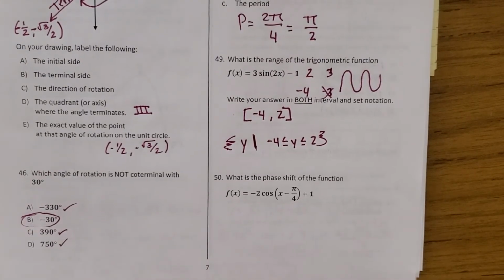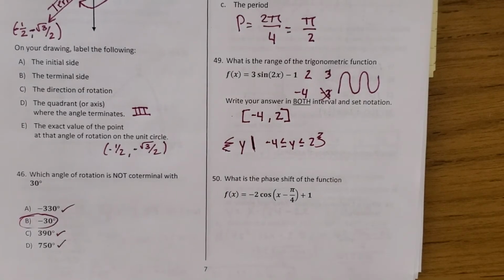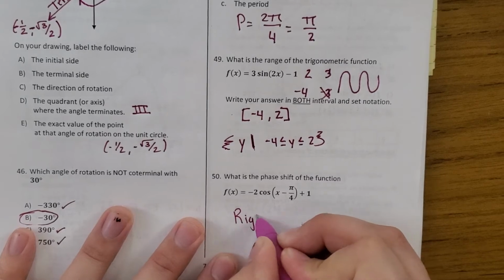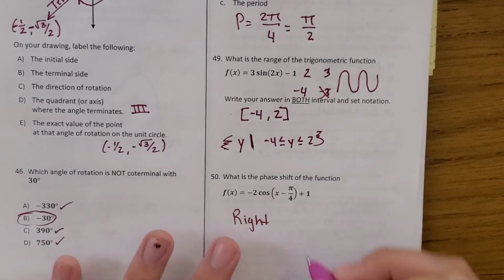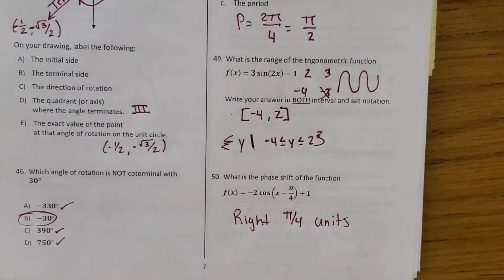Next one says, what is the phase shift of the function? That's easy. Phase shift is just represented by the piece being added or subtracted inside the parentheses. So it says minus pi over 4. So I know that means go to the right. It does the opposite of the sign. So go right pi 4th units.